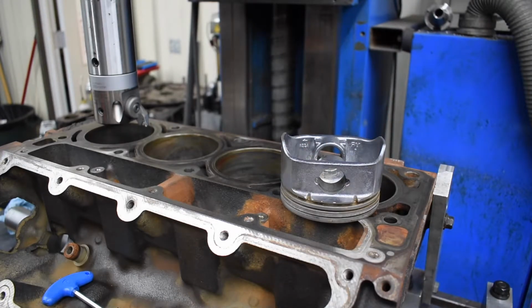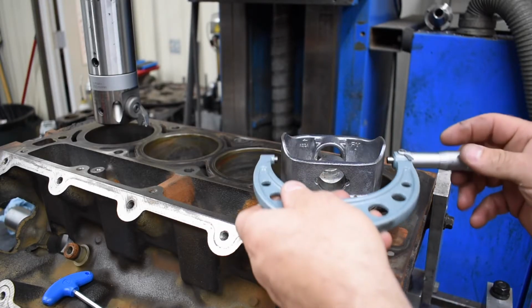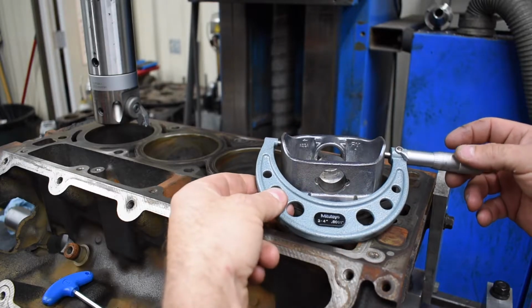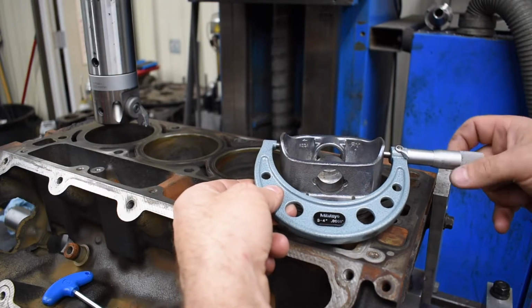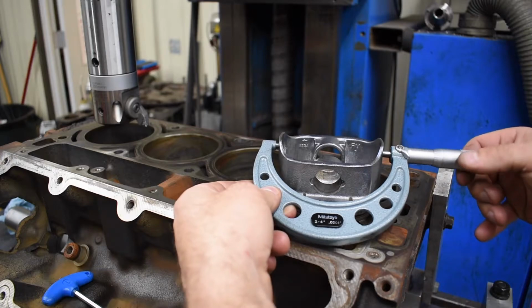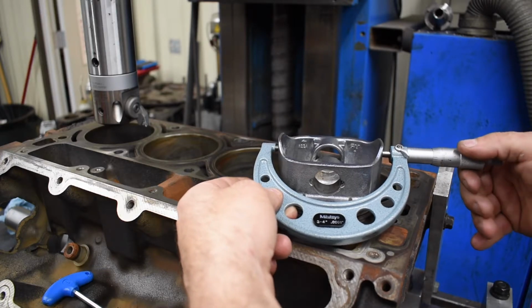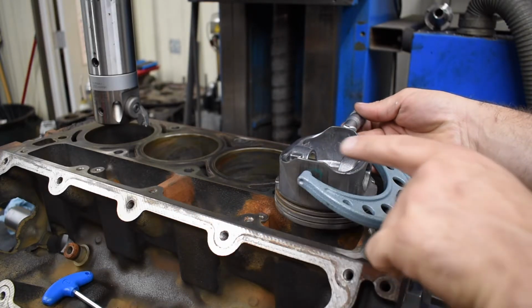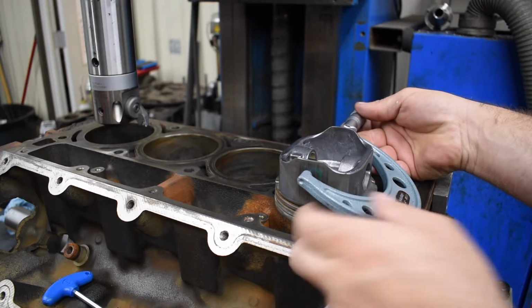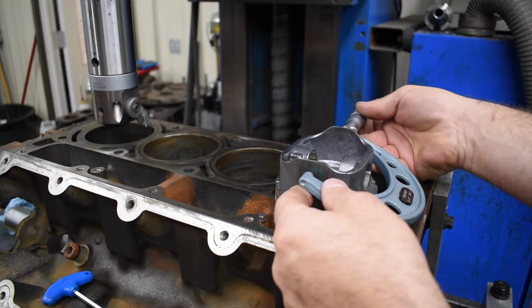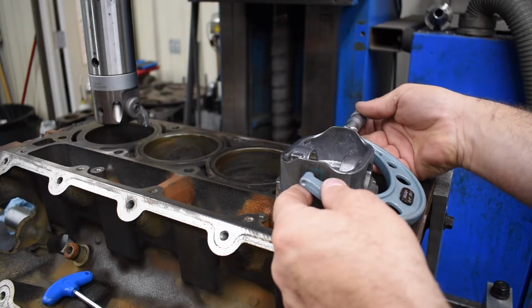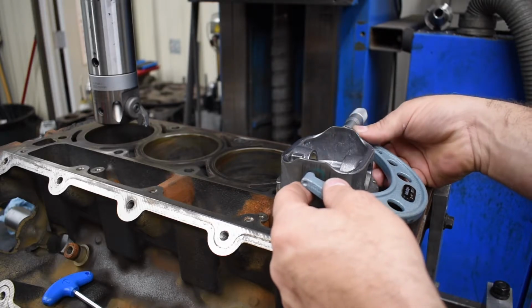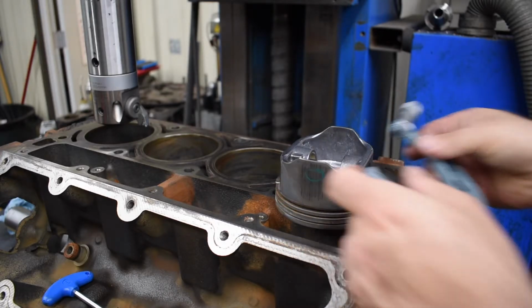Let's go ahead and do a quick measurement on our piston to cylinder wall clearance. First thing I need to do is measure the diameter of the piston. So using the micrometer, I'm going to measure this piston outside diameter. Notice I'm a 1/4 to a 1/2 inch from the bottom of the skirt. I'm just going to wiggle it up and down. There we go. Slide it off.